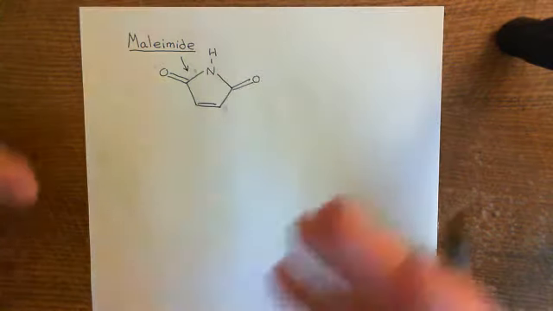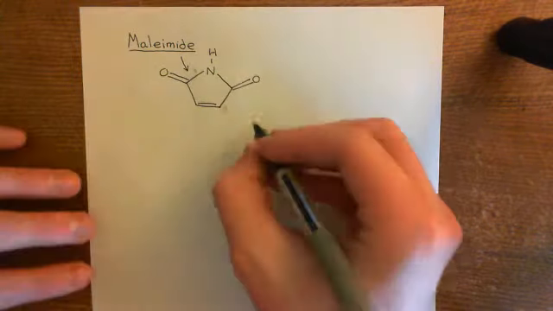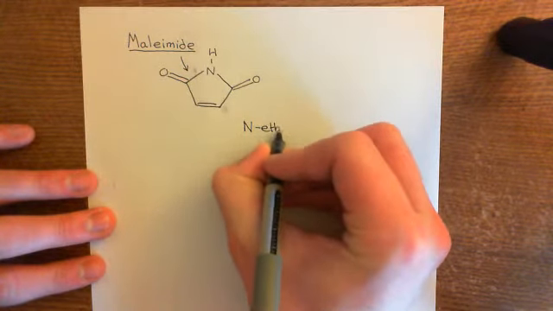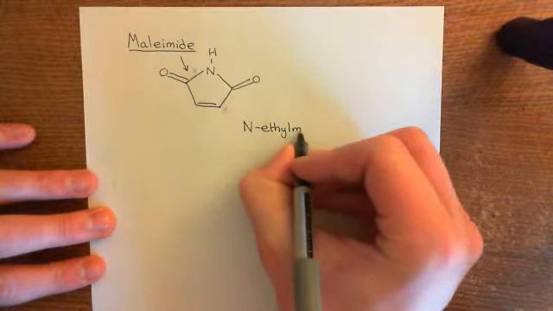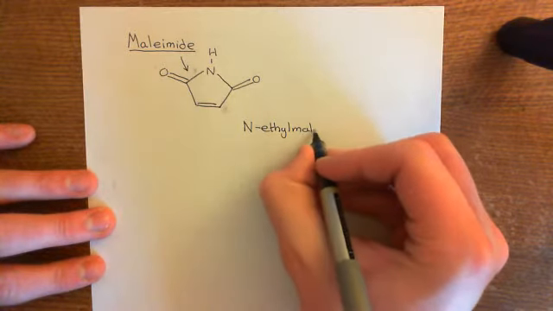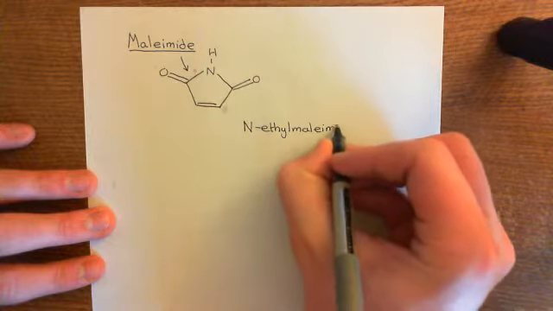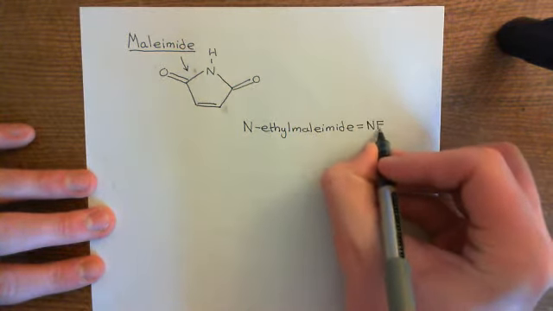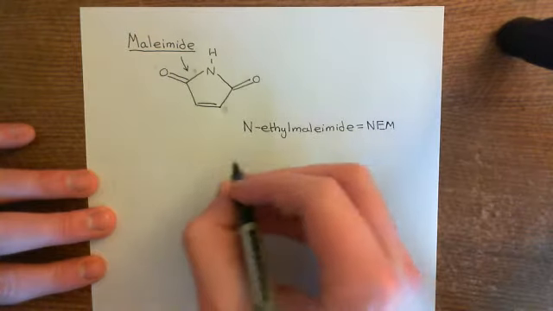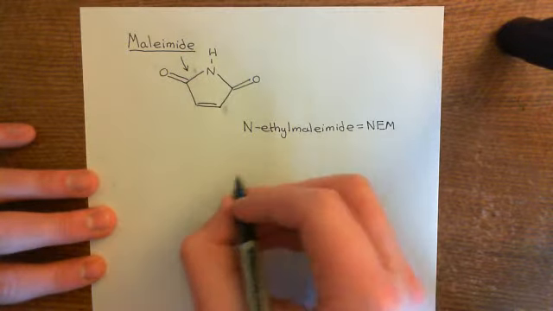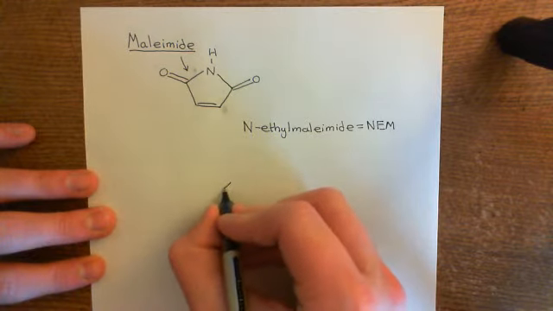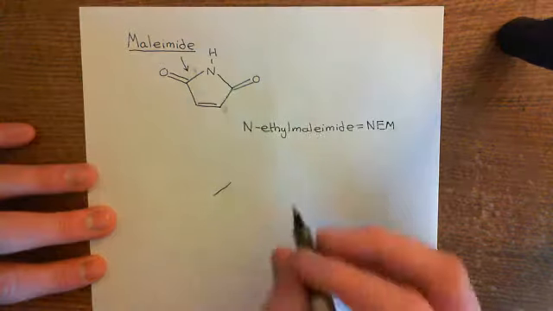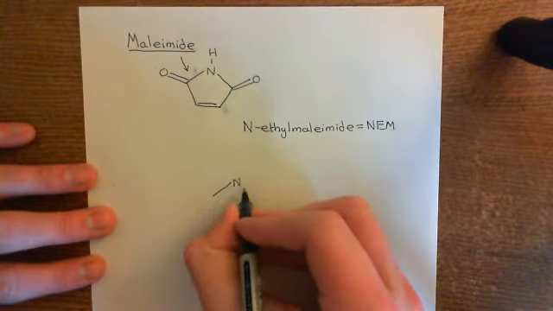Now we're not going to use pure maleimide. Instead, we're going to use what is known as N-ethylmaleimide, which is often abbreviated to NEM for short. Okay, so this is N-ethylmaleimide, or NEM for short. And the structure of it, well, it's going to be based on maleimide, and basically what we're going to do is add on an ethyl group onto the nitrogen within this 5-membered ring.